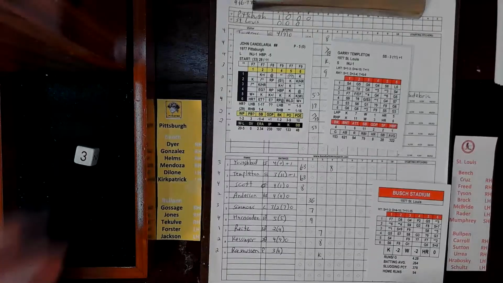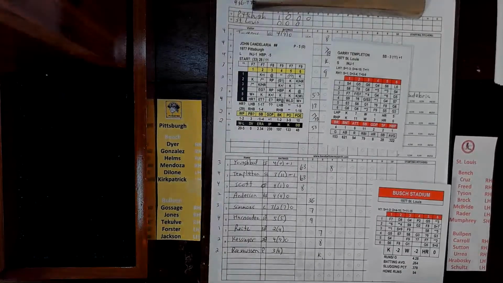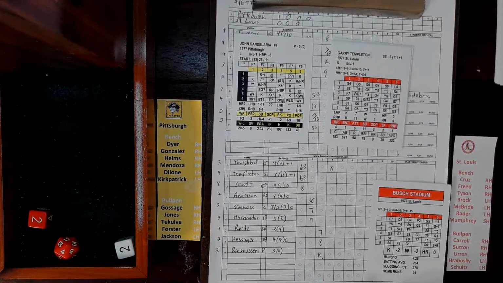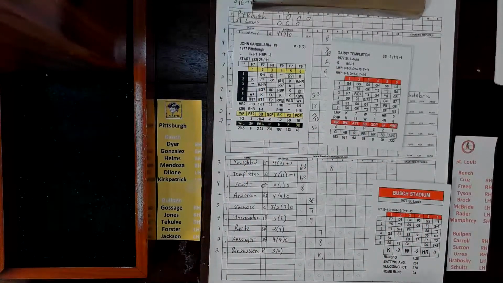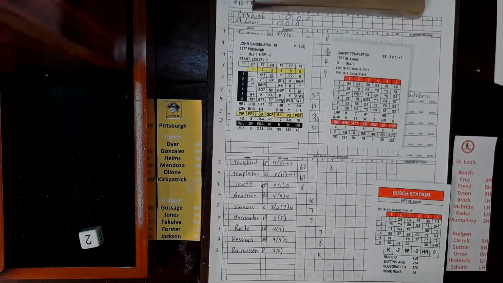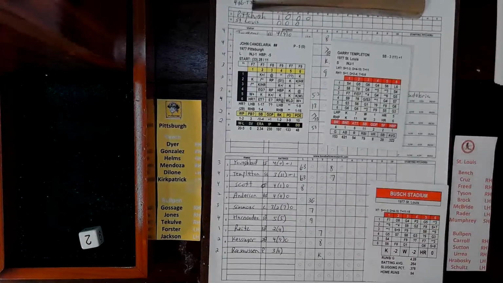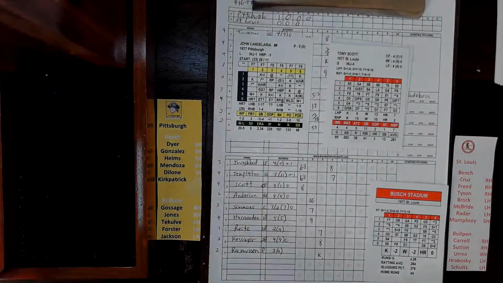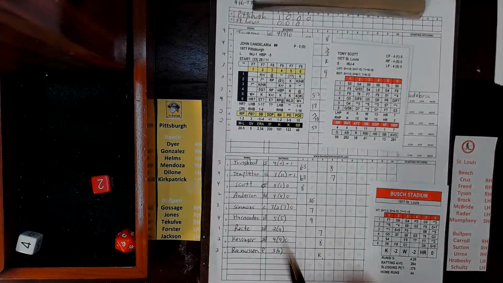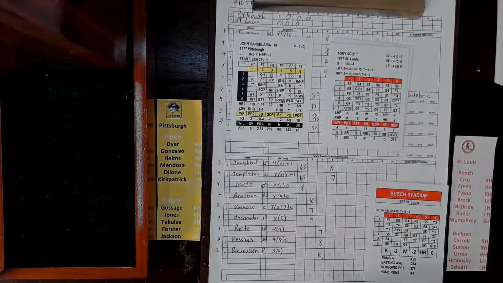Youngblood is retired. Here is Gary Templeton. 2-2, and that's another automatic out because Templeton is a switch hitter batting right-handed. So the same result, 2-2, results another automatic out, this time a fly to the left. 2 down. And that will send up Tony Scott. 2-4, and that's a possible error on a ground ball.